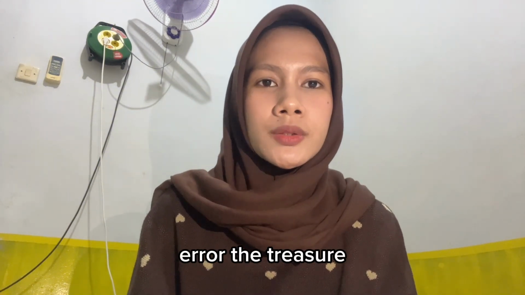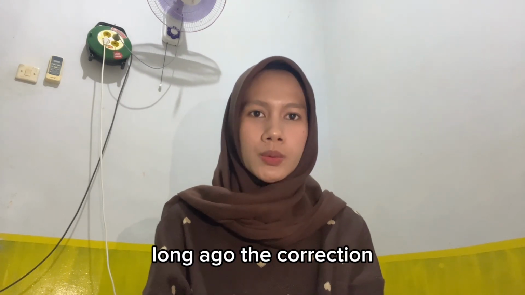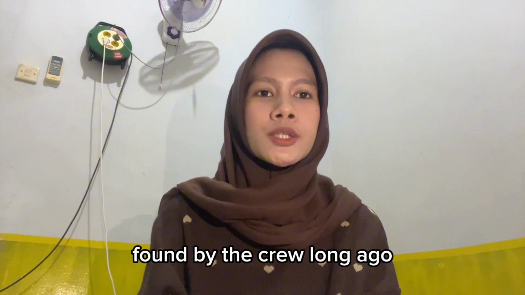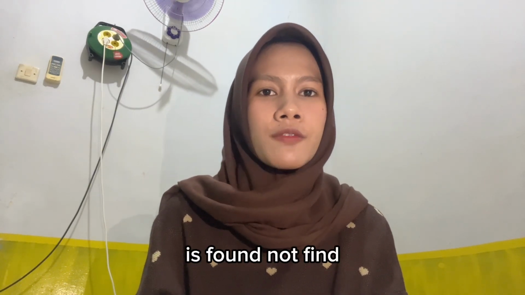The second one, past modal passive. Error: the treasure should have been found by the crew long ago. The correction: the treasure should have been found by the crew long ago. Explanation: after should have been, we must use the past participle form. The past participle of find is found, not find.